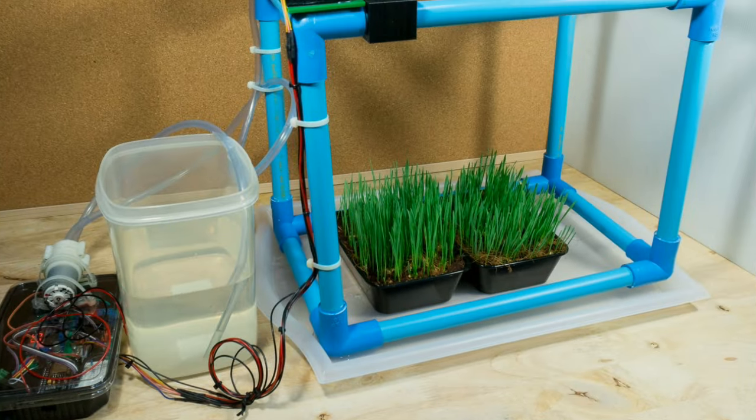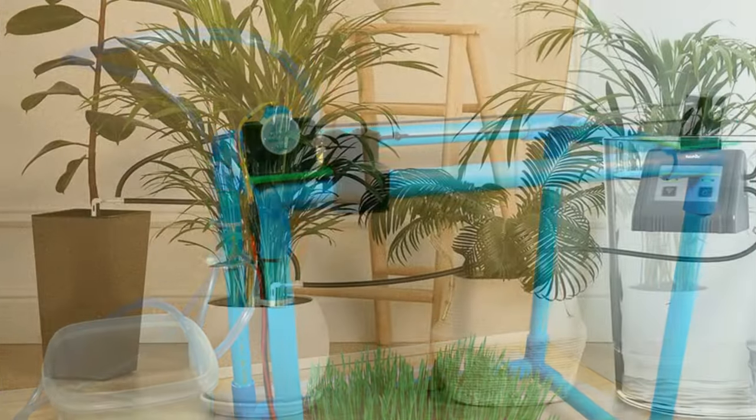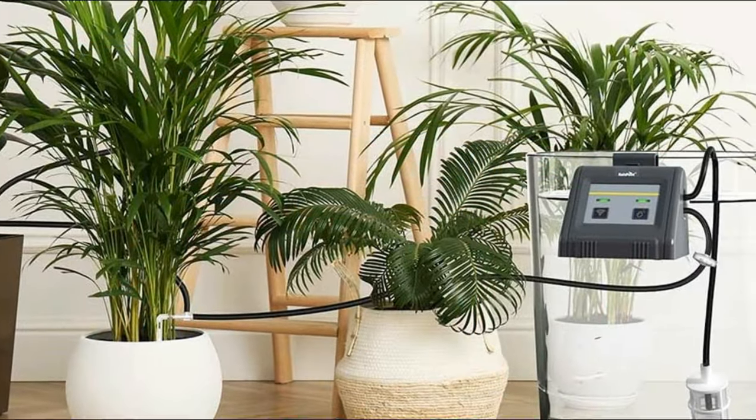And also automatic plant irrigation systems, plants in your house, greenhouse projects.